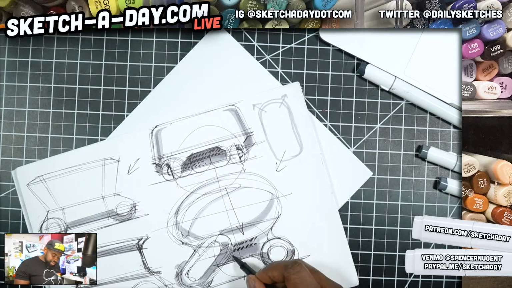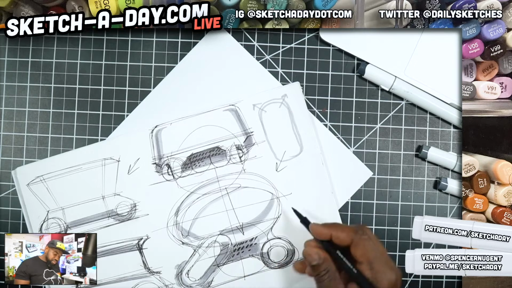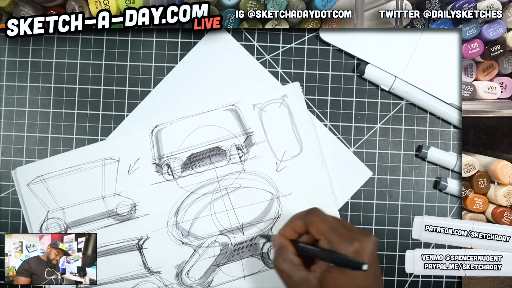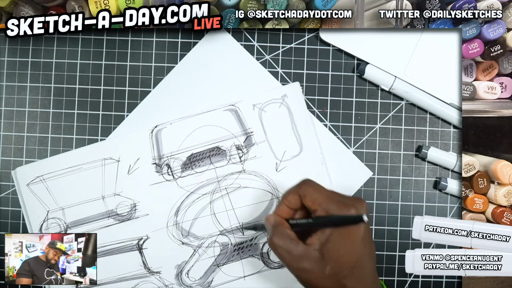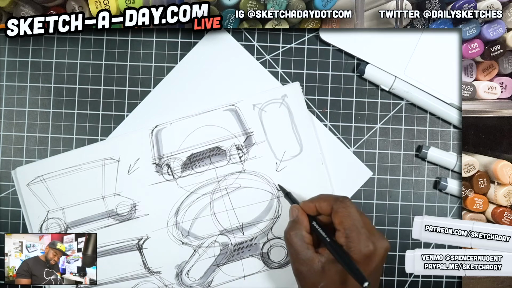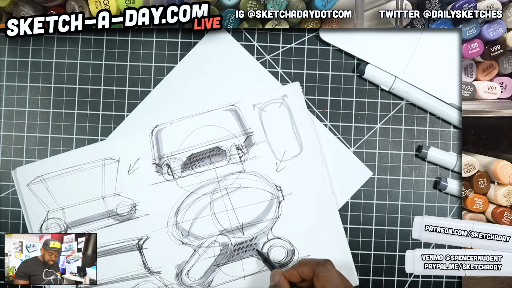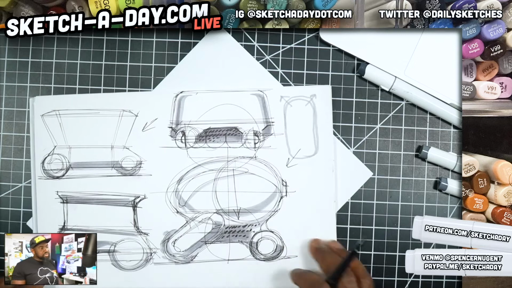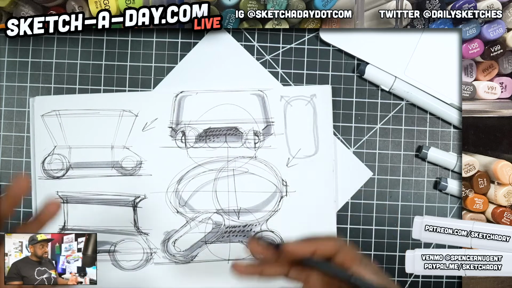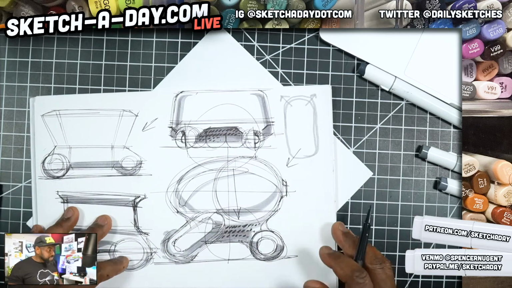Let's see what this looks like. So there's an example of using, and I kind of like this as a door. Maybe this is a door on the vehicle, swings out. But there's an example of the iterative nature of sketching. You might do something, think it's cool, and you pull it into the other one, and you go, oh, cool, I got a sweet idea.